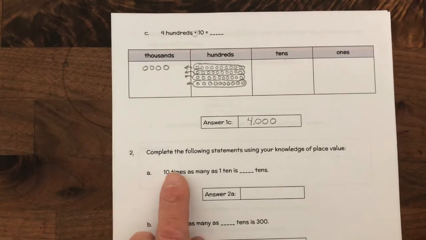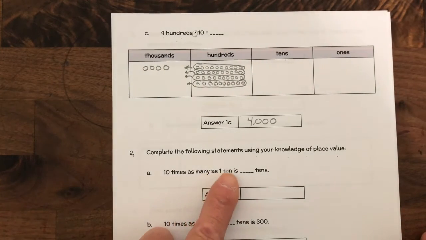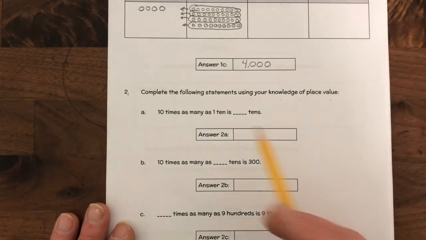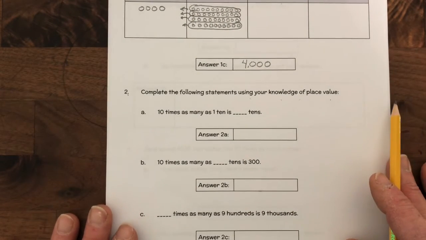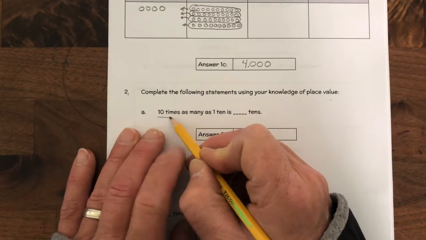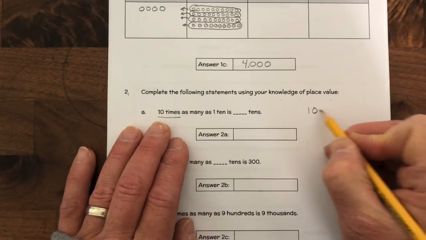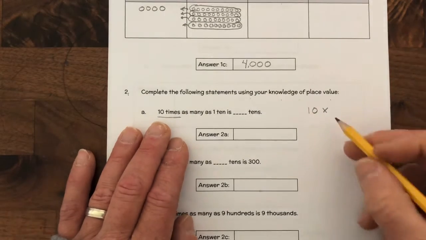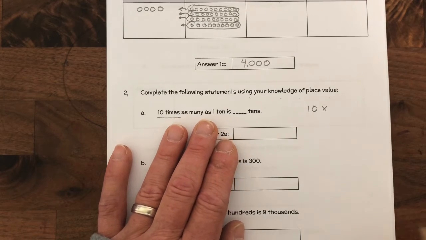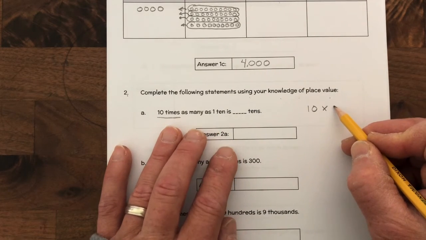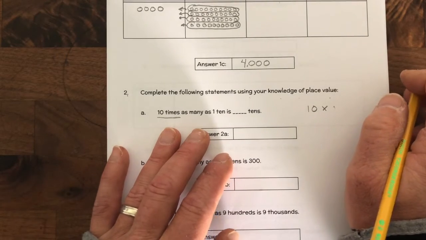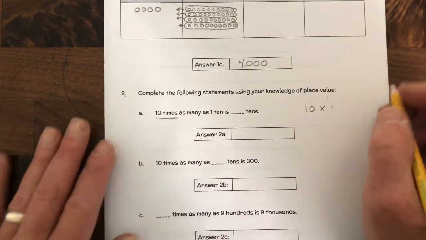So I'm gonna look here, it says 10 times as many as 110. That is really written poorly. So I'm gonna rewrite it into something that I can understand a little bit better. I'm gonna say 10 times as many as 110. That's starting to look more familiar to me. So 10 times as many as 110, okay?